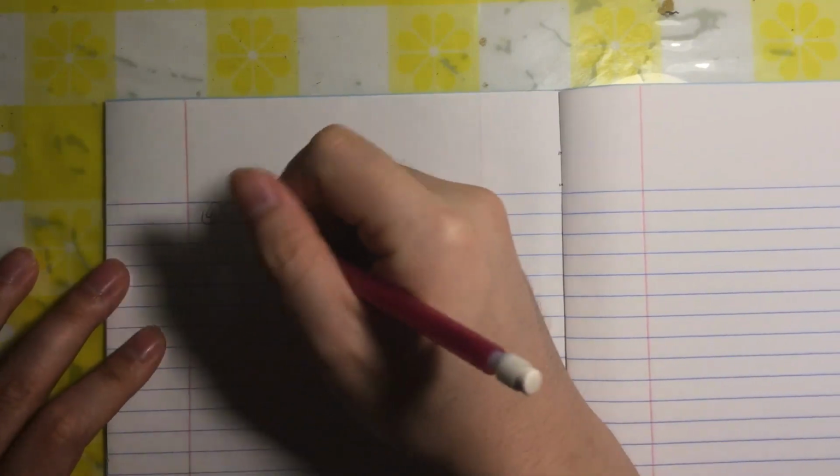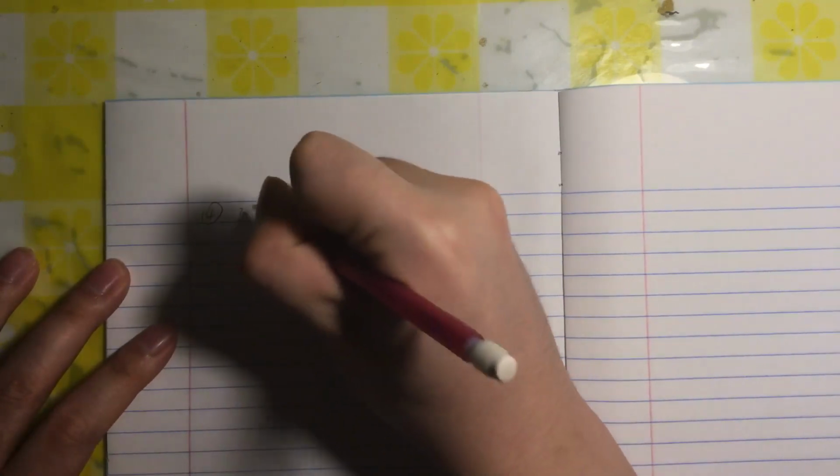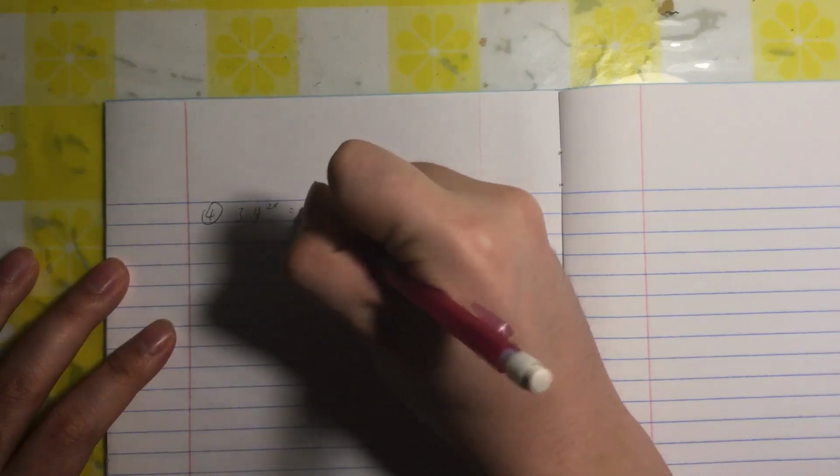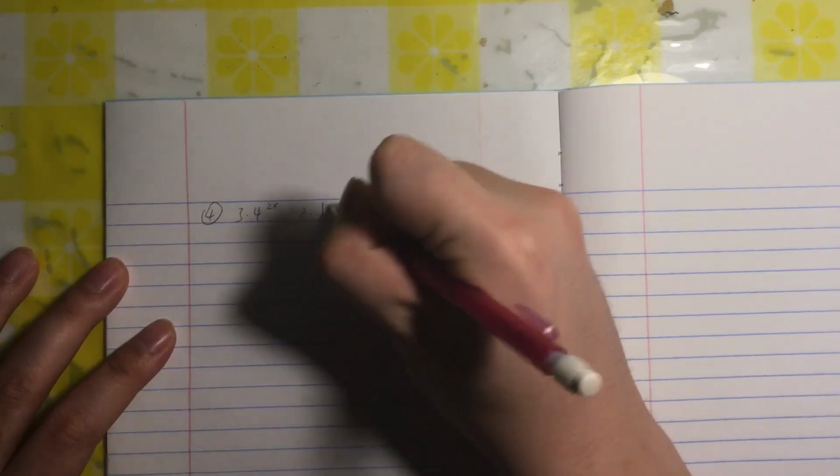Next, 3 times 4 to the power of 2x equal to 2 times 5 to the power of x plus 3.